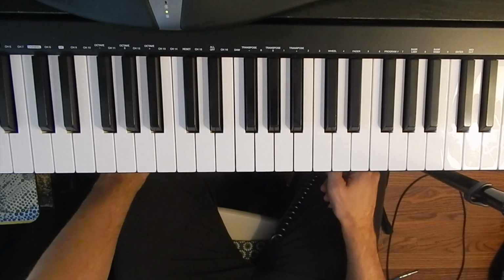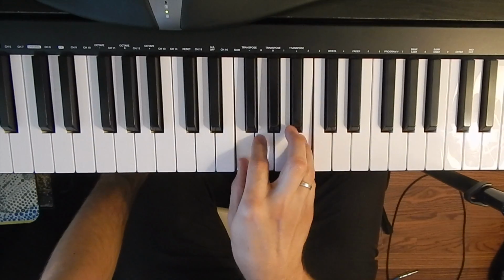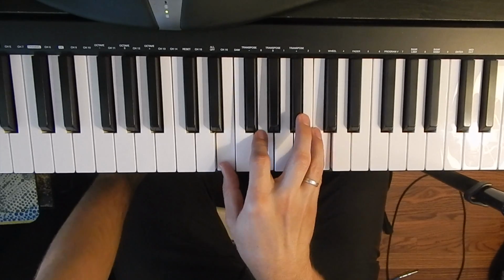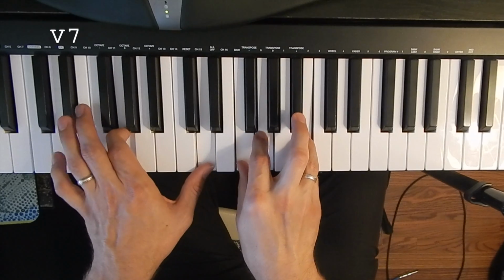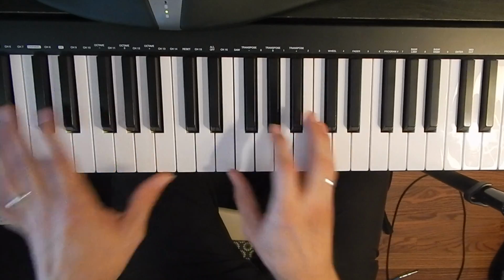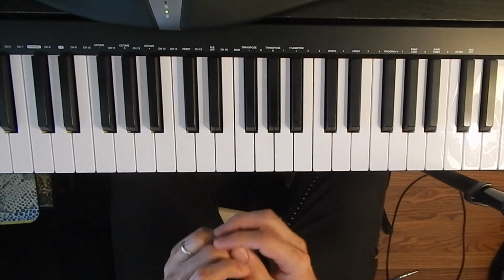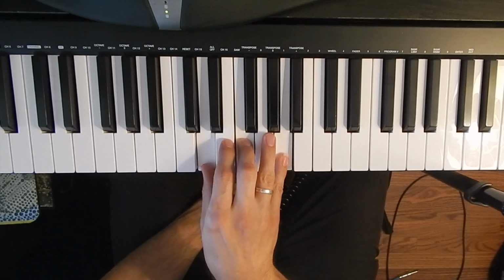Got those little things inside there that are pushing for a resolution. So now we've modified. We got the 2, the 5, 7, the 1. Classic. It's used all over the place. Let's go a step further and let's spice up the 2.